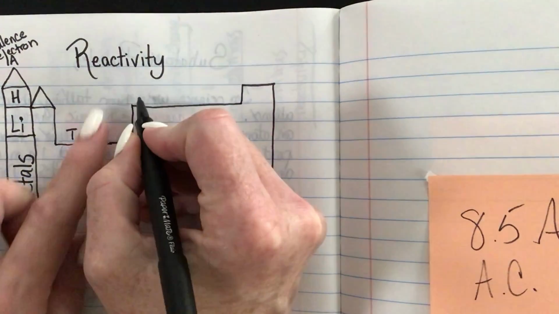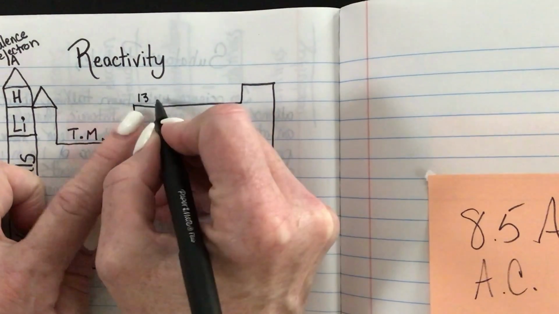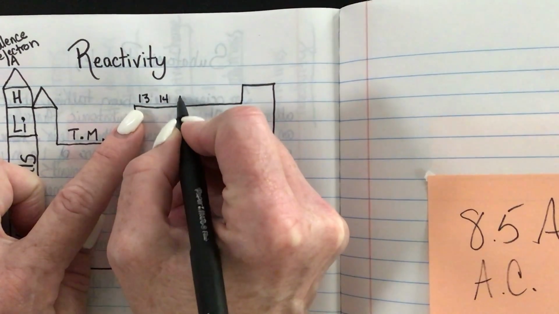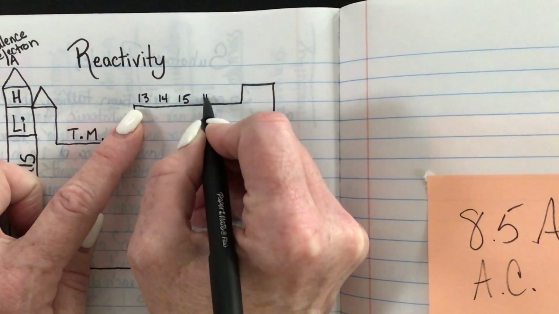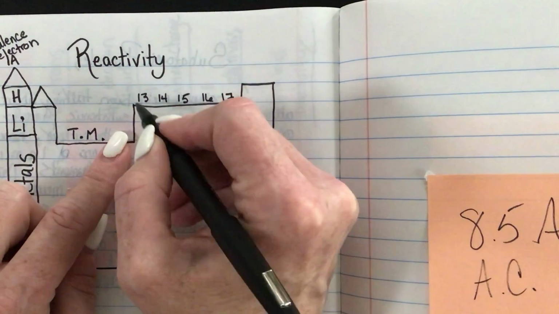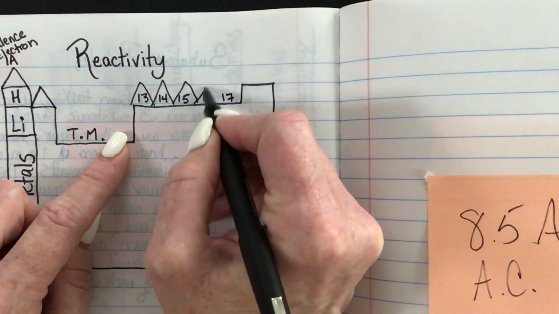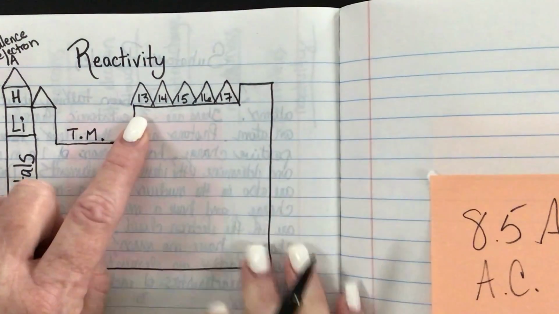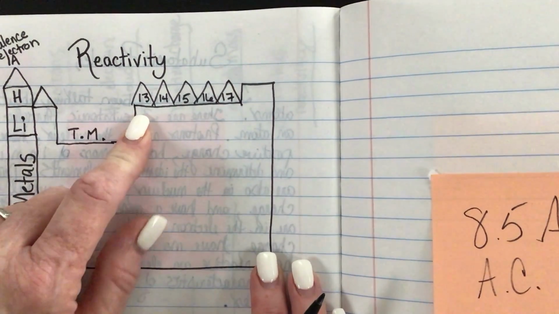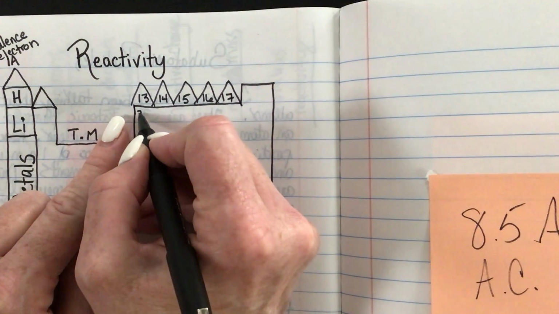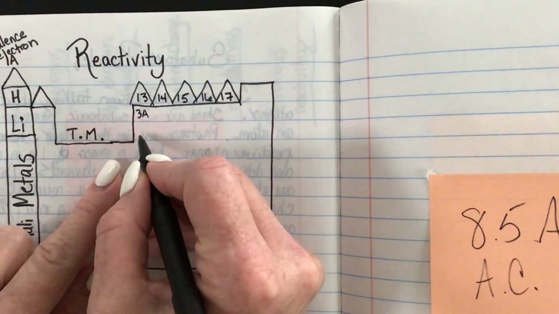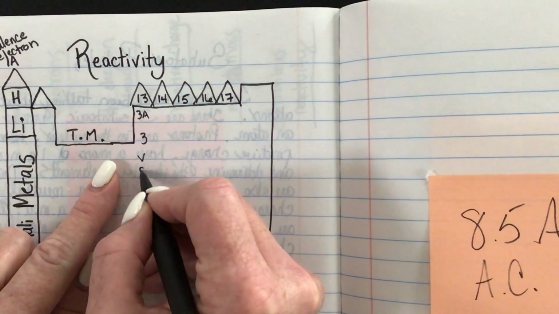All right, then we've got group 13, 14, 15, 16, and 17. Let's put a roof over those. Every element under 13, or it's called 3A, will have 3 valence electrons.